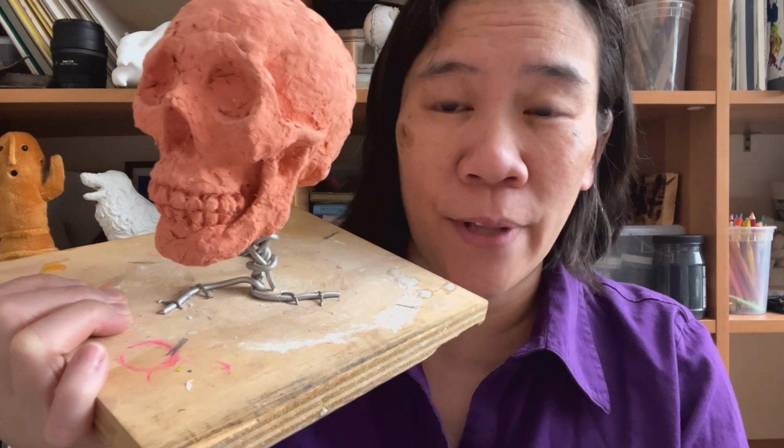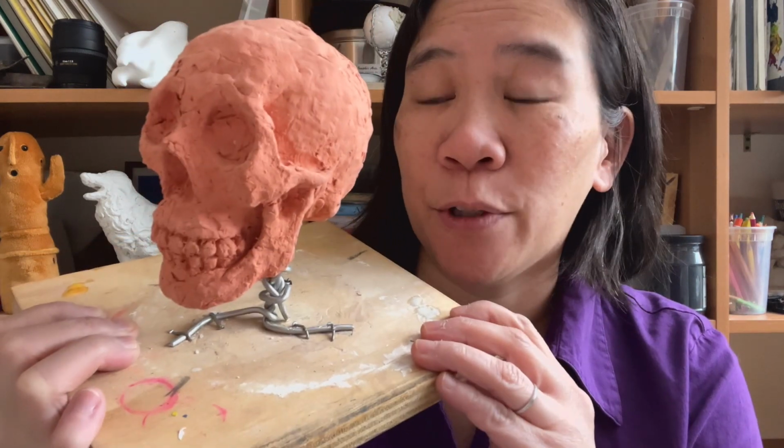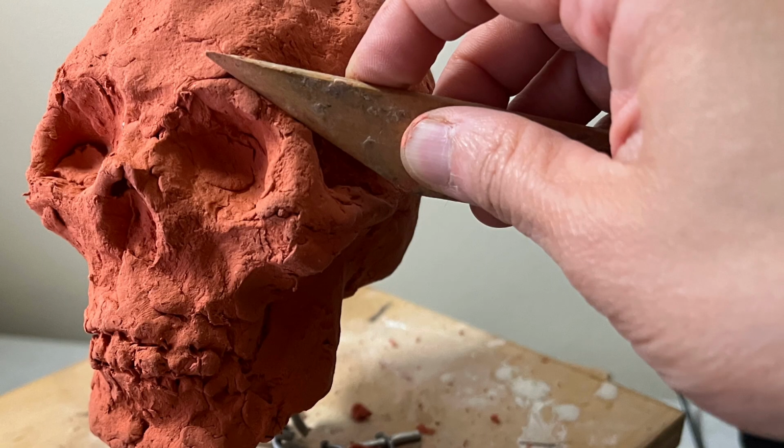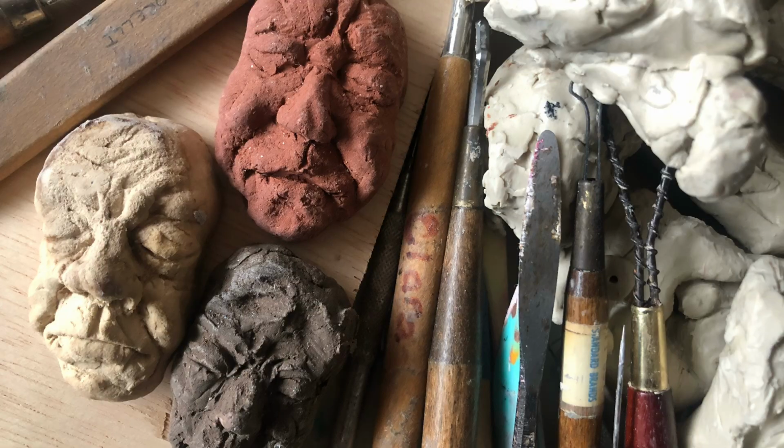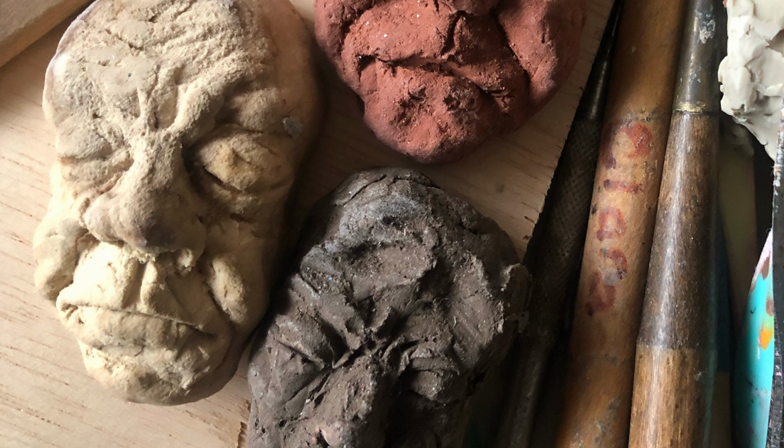Now, I know that not everybody is going to have the time or the ability to make a clay skull, but you know what you can do? Make little faces. I had so much fun making these when I was in graduate school, and they're such a nice, easy way on a small scale to have a sculptural experience.